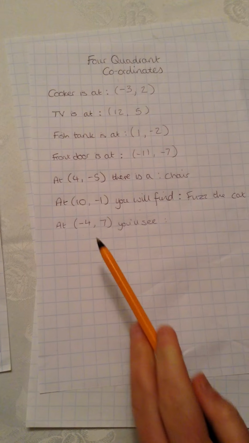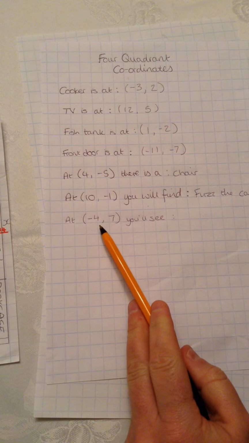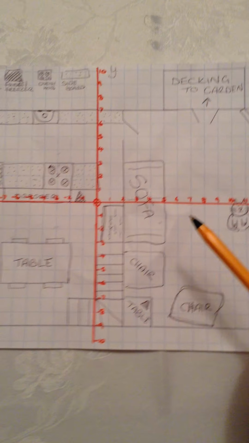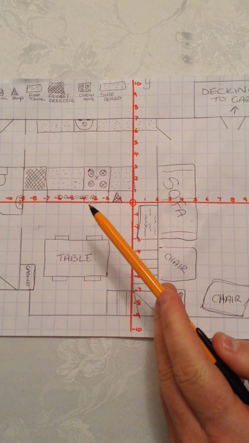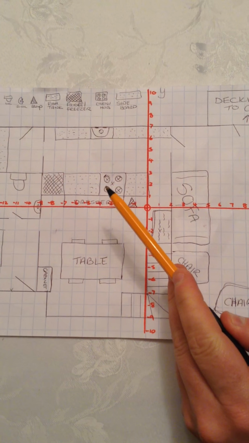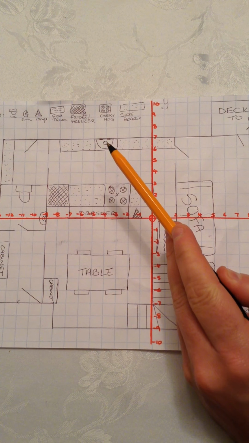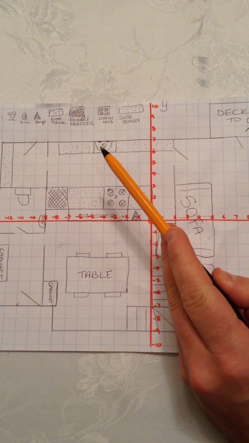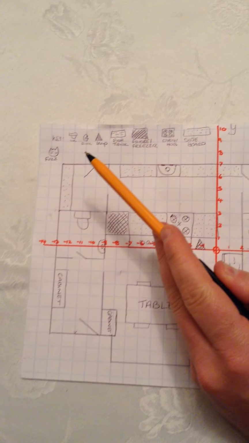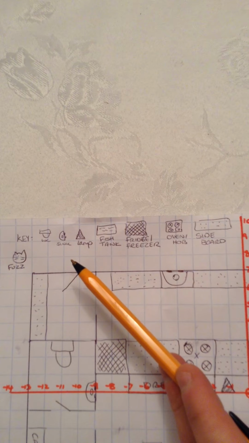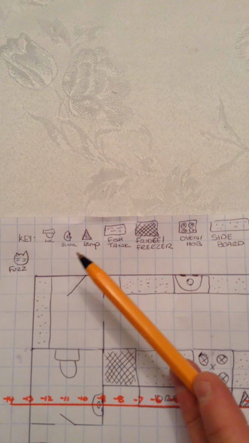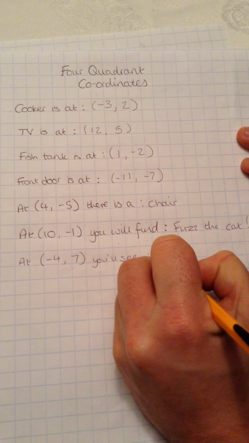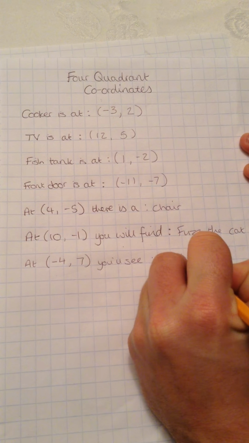And then again, finally here, let's have a look at this last one. -4, 7. Let's go back to the map. -4 coming along this way, 7 positive comes all the way up here, -4, 7. Have a look at the key. You can see there, if you zoom right in, that is the sink. That's the sink in our kitchen. So at -4, 7, you will see the kitchen sink.